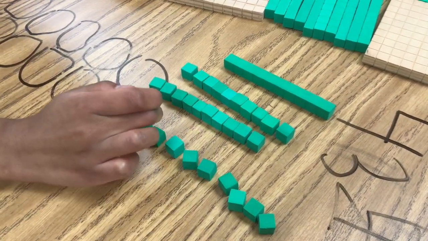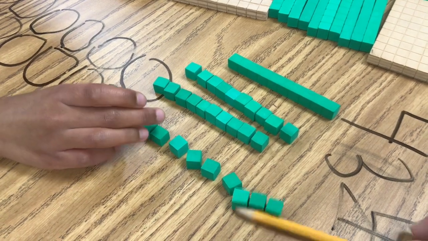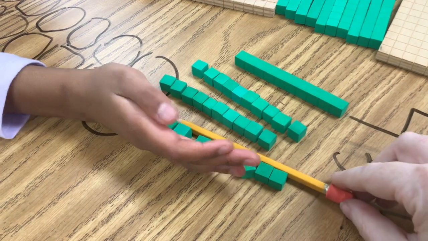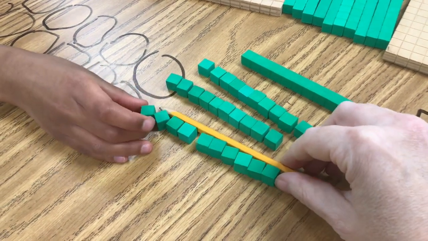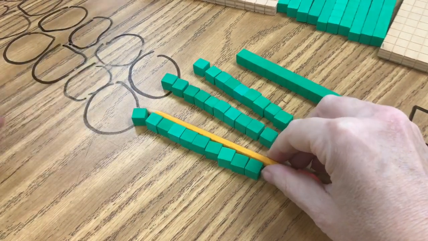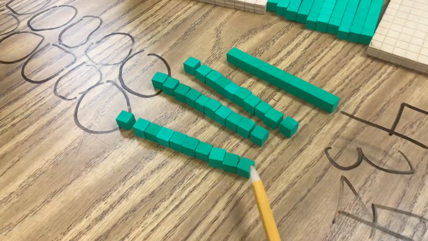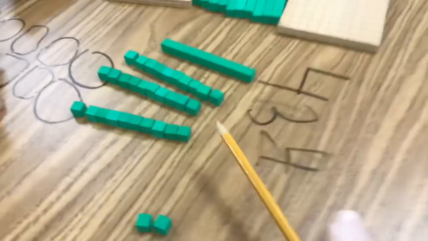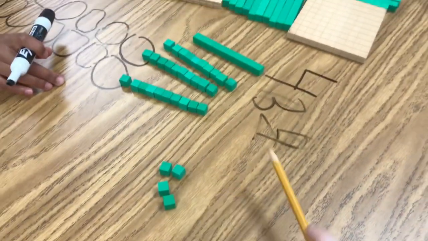1, 2, 3, 4, 5. I like how you're counting to check and make sure. How much was in that last group, Jordan? 4. In this last group here. Is there 10 there too? Yes. 14. Okay. So then, and then there's 4 ones.